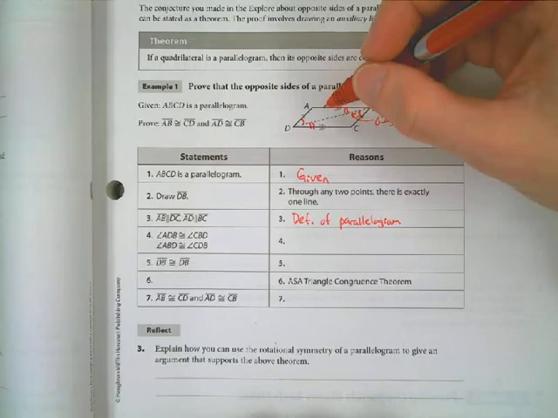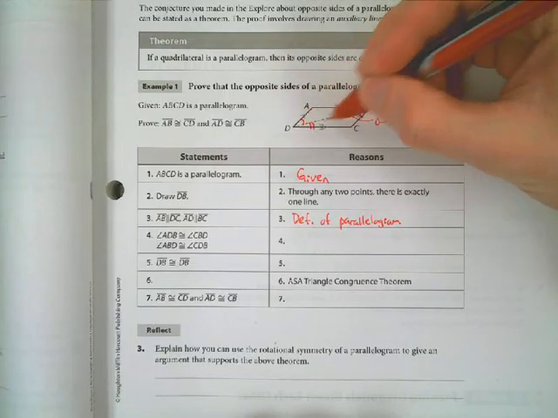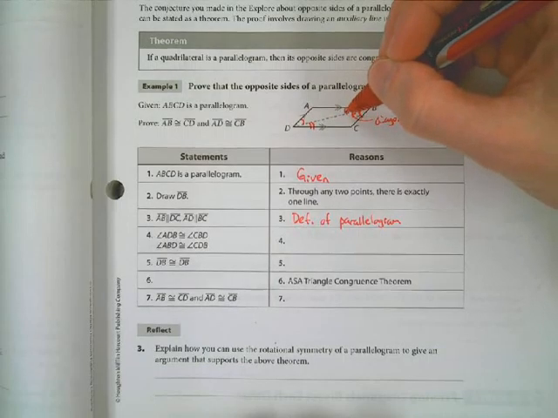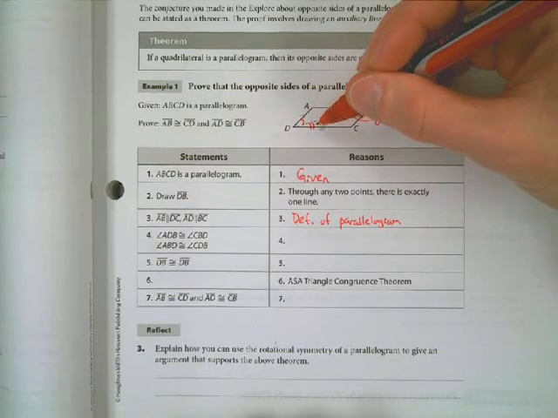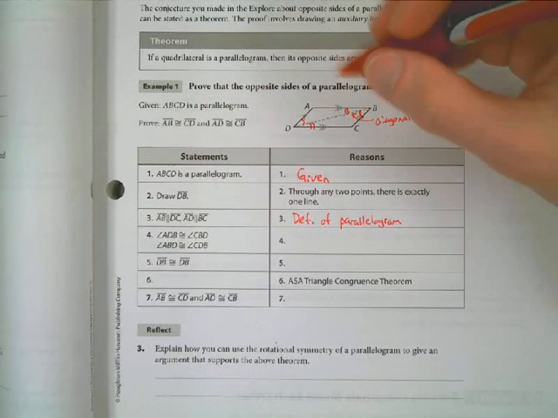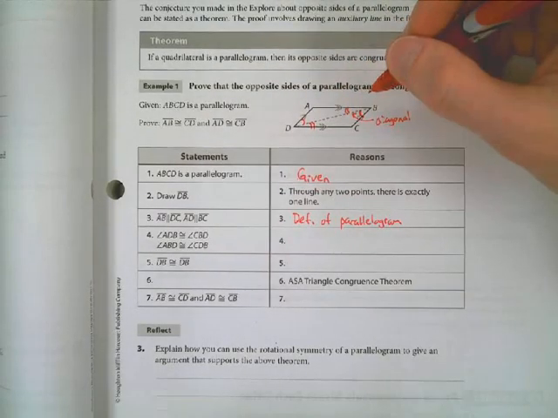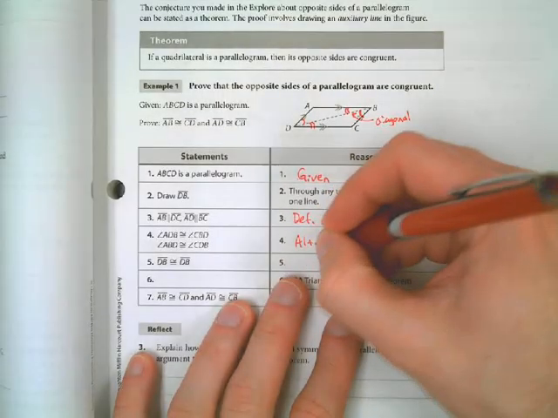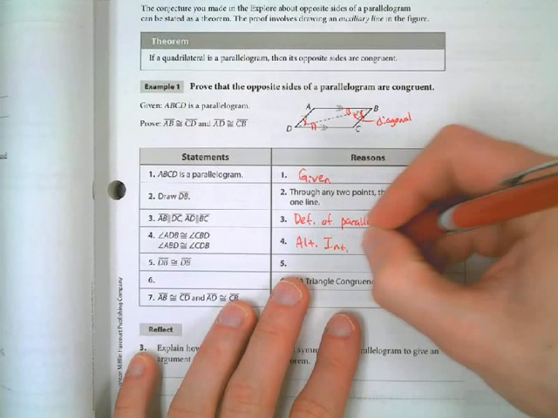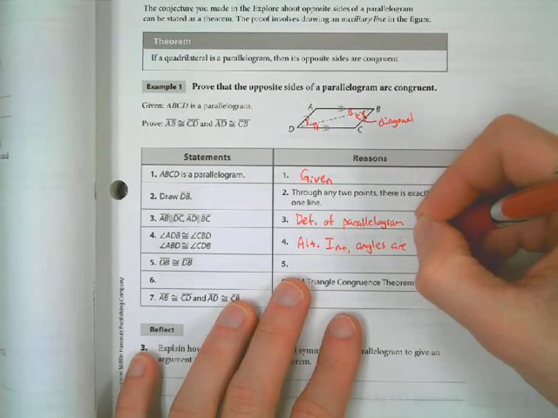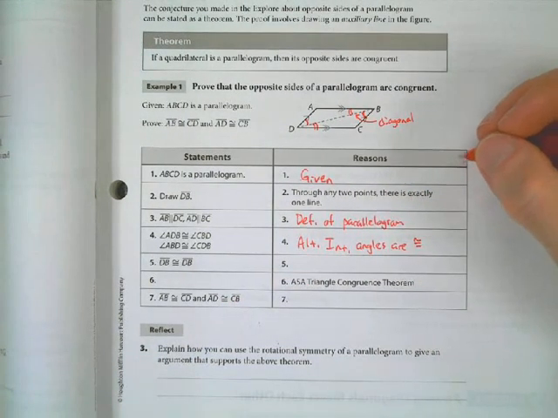Okay, so we have parallel lines crossed by a transversal. This angle's on one side of the transversal, this angle's on the other. What special angle pair do we have here? They're on different sides of the transversal, so they're alternate. Alternate interior. There you go. Alternate interior. And I'm just going to abbreviate that here, folks. Alternate interior angles are congruent. And so both of those pairs of angles are alternate interior angles.